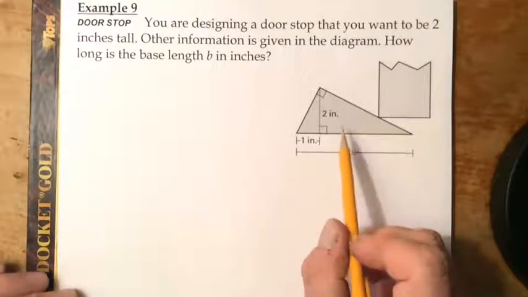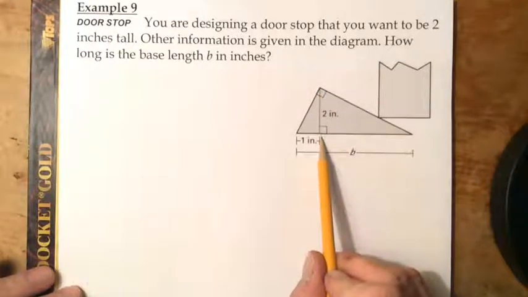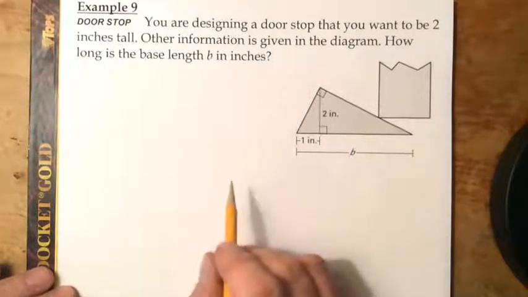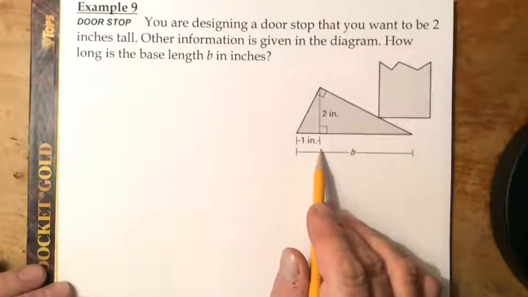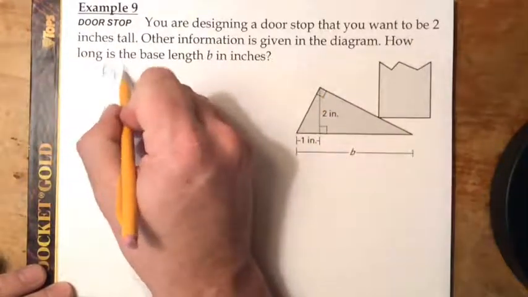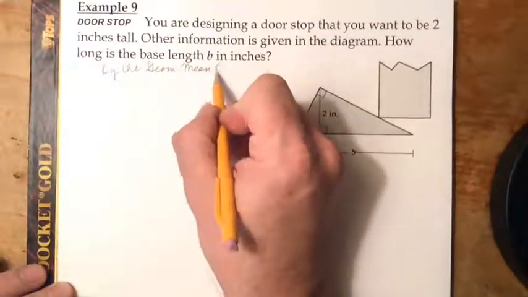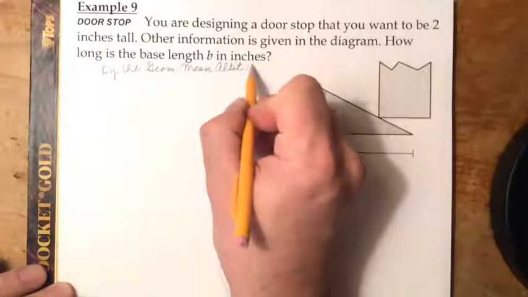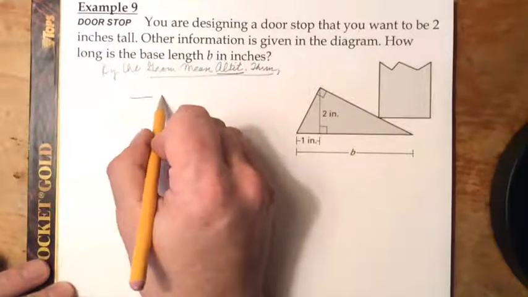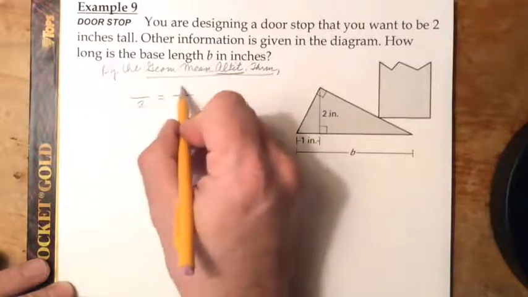Now we're going to try to use one of our theorems here. I'm going to take a look. We've got the altitude, which most likely will mean we're going to use the geometric mean altitude theorem instead of one of the leg theorems, since we have the altitude. So let's see if that'll work. By the geometric mean altitude theorem. Remember, it says that the altitude is the geometric mean, so I'm going to put it in the means places, here and here.